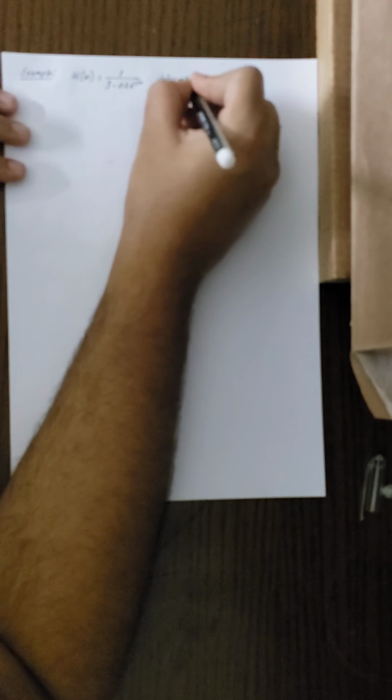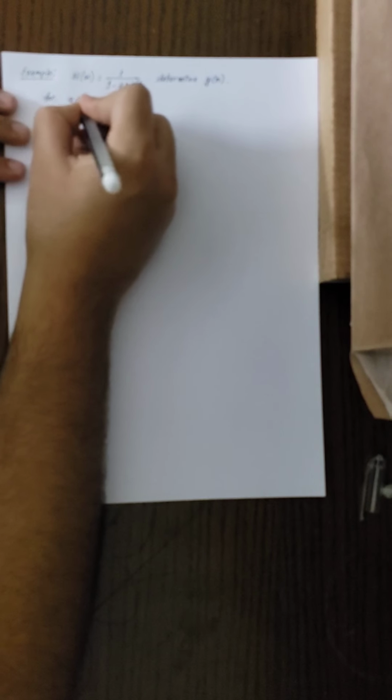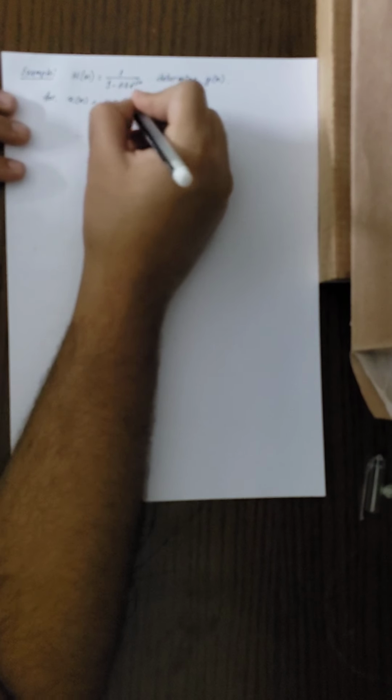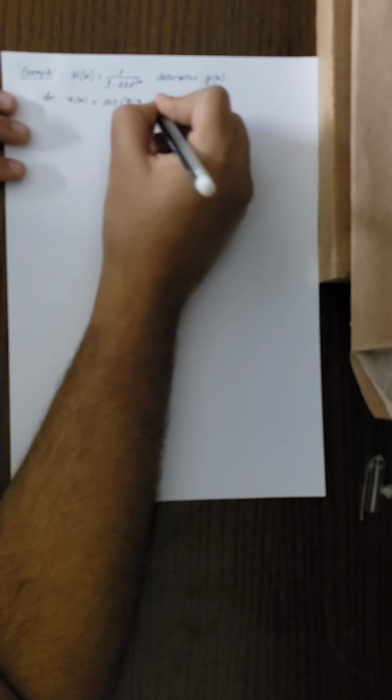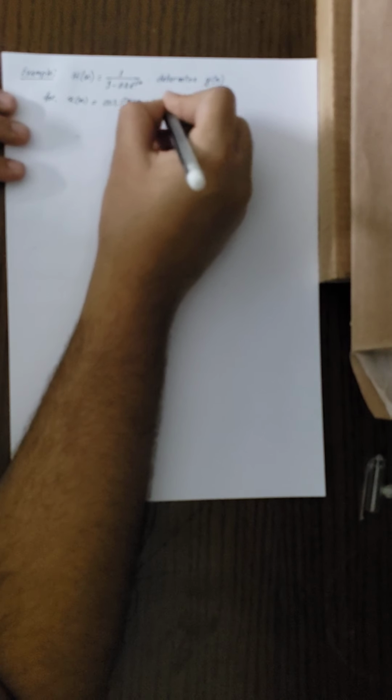We are to determine y of n for the given input, x of n, which is equal to cosine of pi by 6 n minus 0.4.